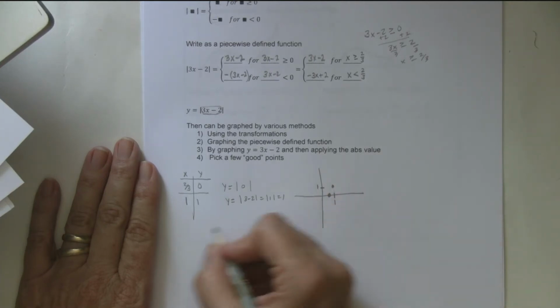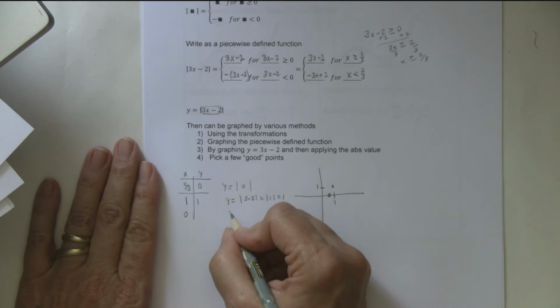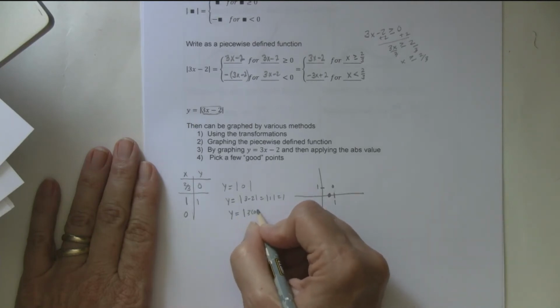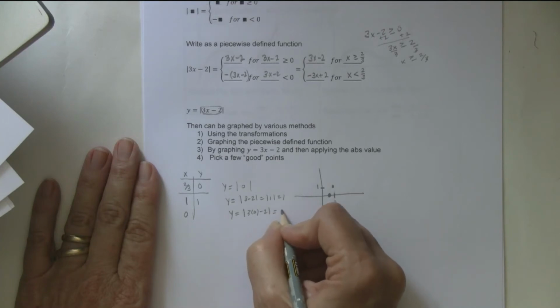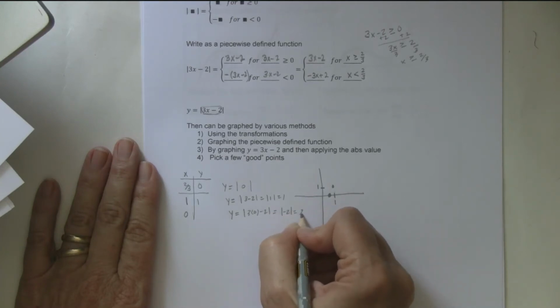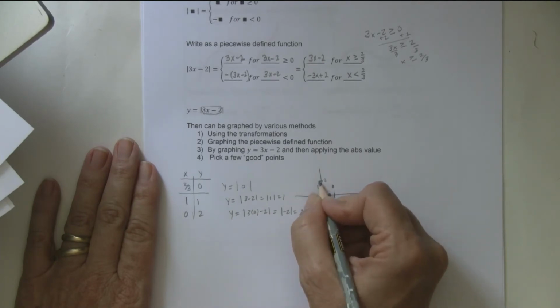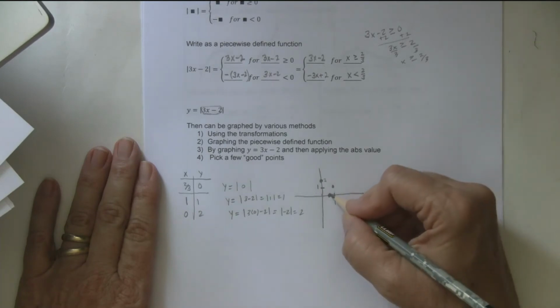And then I could maybe pick 0. When I pick 0 on the other side, I get the absolute value of 3 times 0 minus 2. So that's the absolute value of negative 2, which is 2. And so I'm up here at 2. And I'm at 0, 1, 2. Okay.